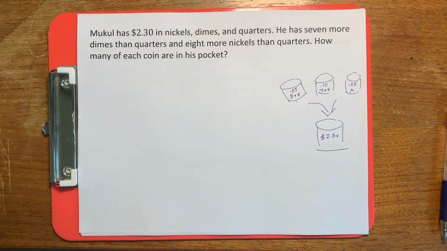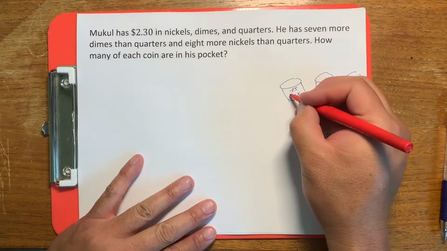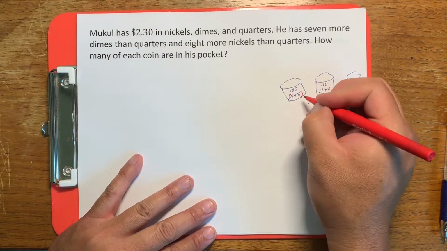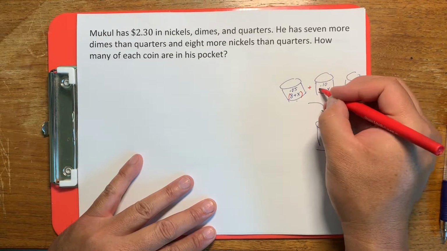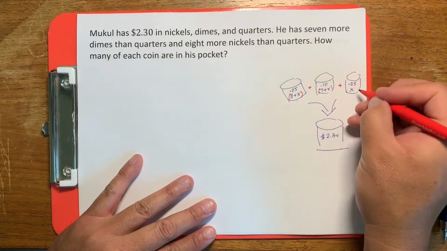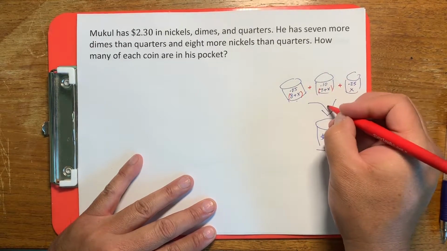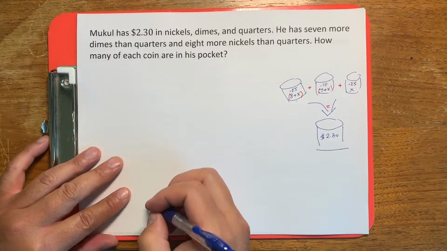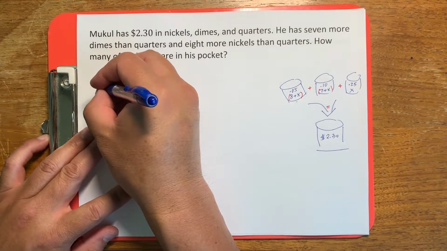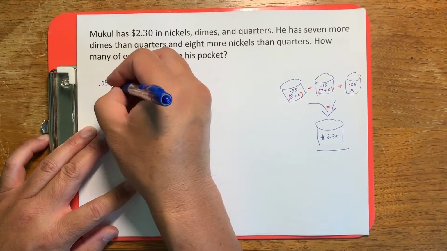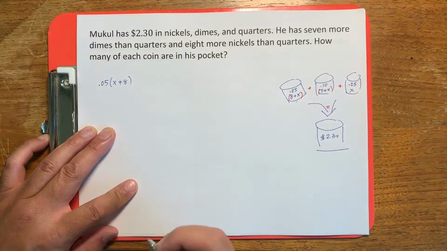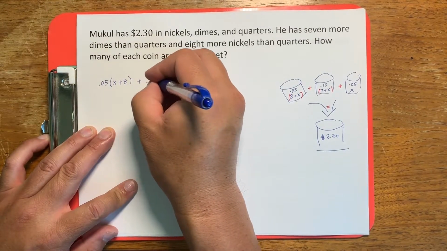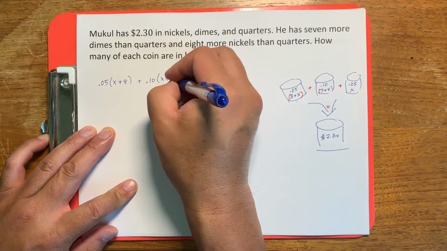And again, we use the same sort of pattern where we go a nickel times how many plus 10 cents times how many plus a quarter times how many is equal to $2.30. Okay, so we'll get 0.05, and I'm going to flip that. I'm going to make it x plus 8 plus 10 cents. I'm going to make that x plus 7.